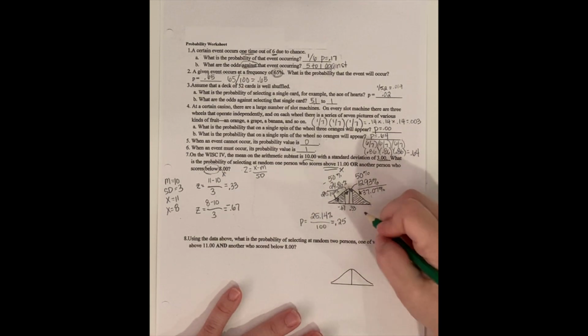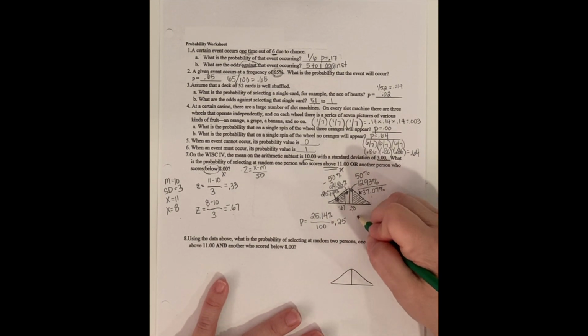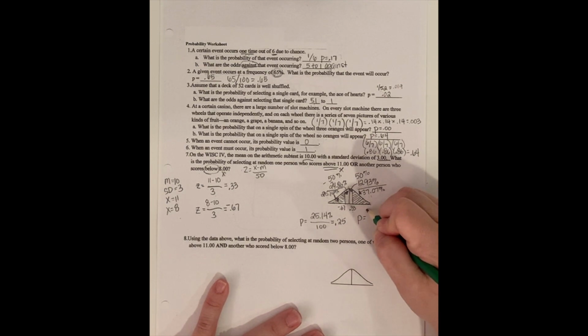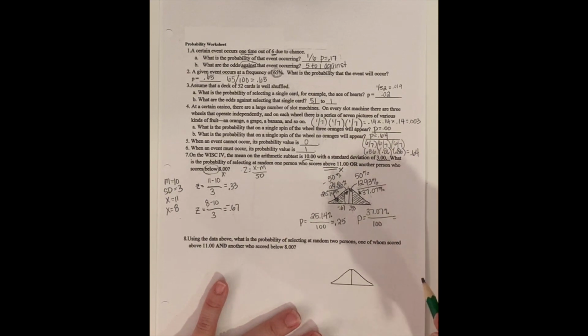Then I'm going to do the same thing for my other percentage. I'm going to convert it to a p-value. So I'm going to take 37.07% and divide it by 100. And that is going to give me a p-value equal to 0.37.